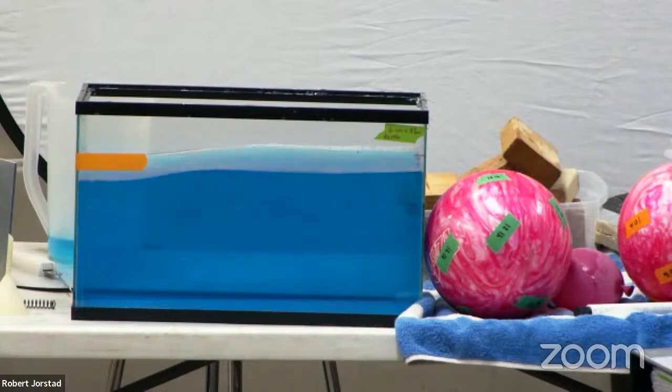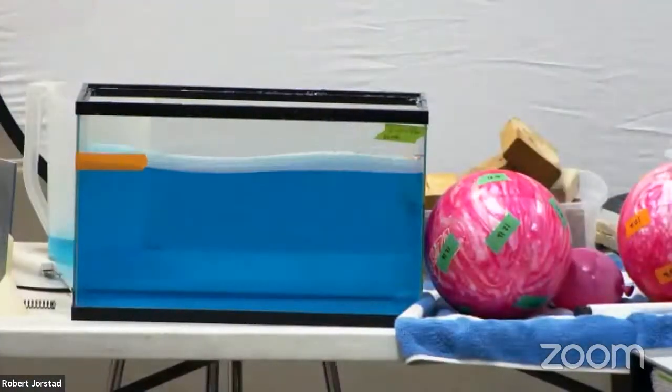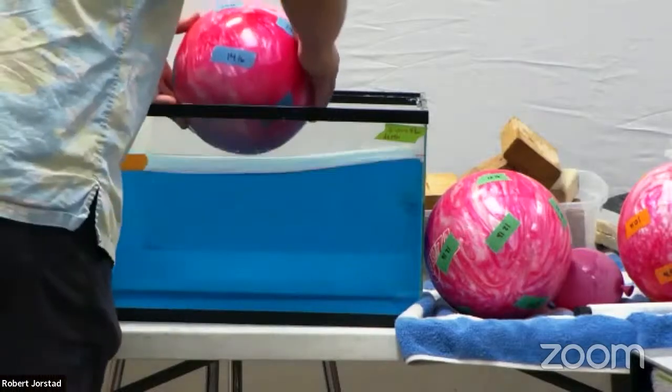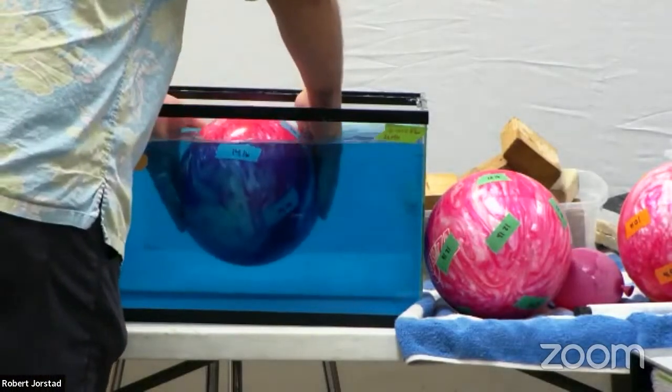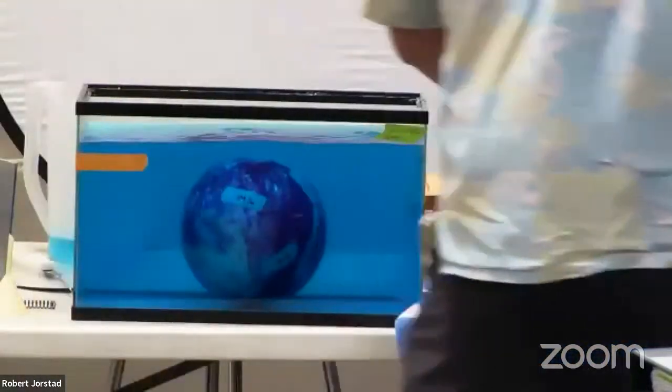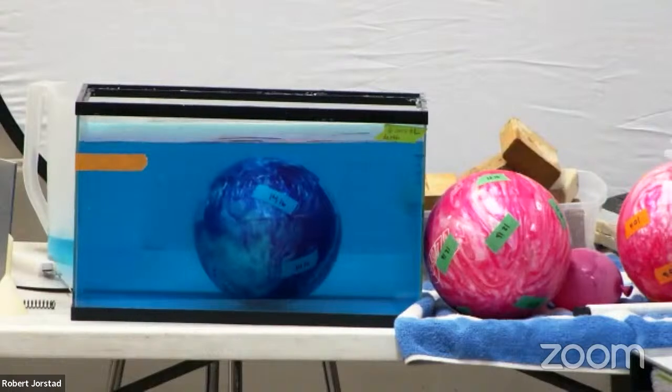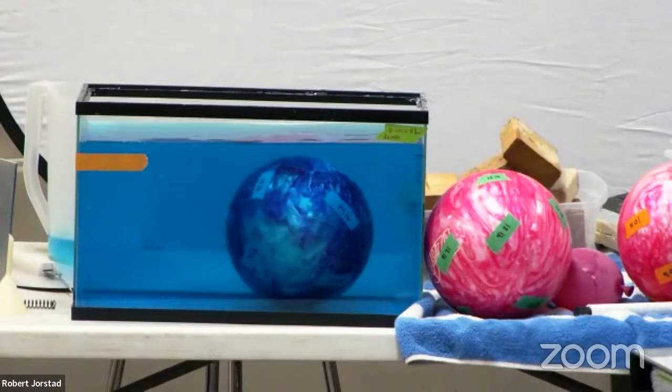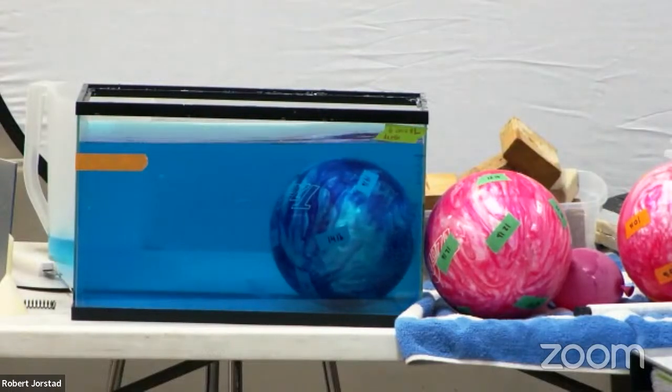Okay. Got this 14-pounder here. Usually that bowling ball goes all the way to the bottom, sinking. What forces act on that bowling ball right now?